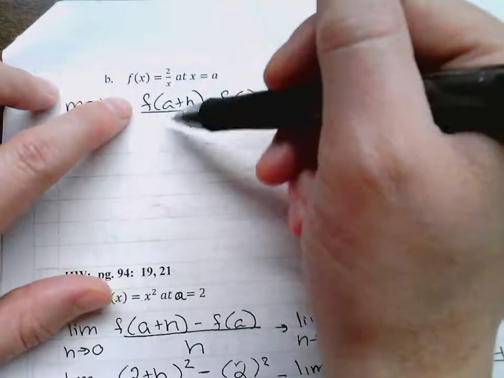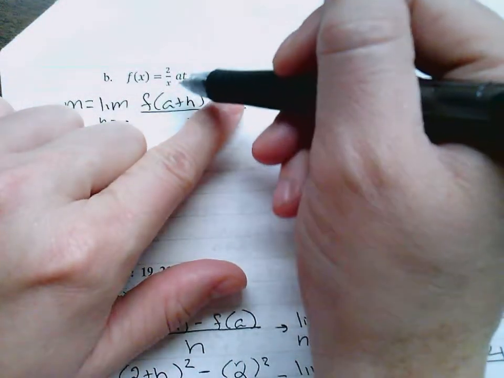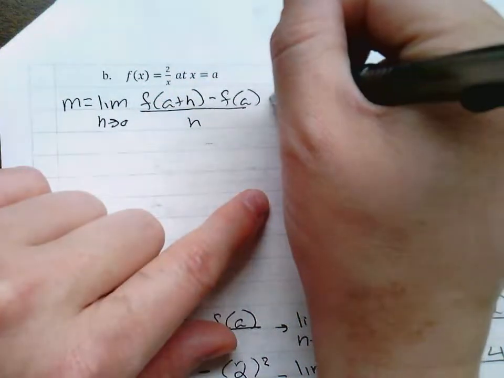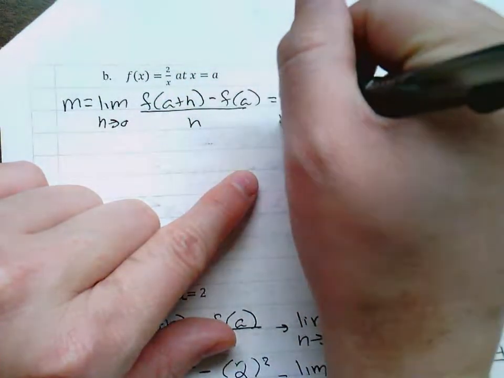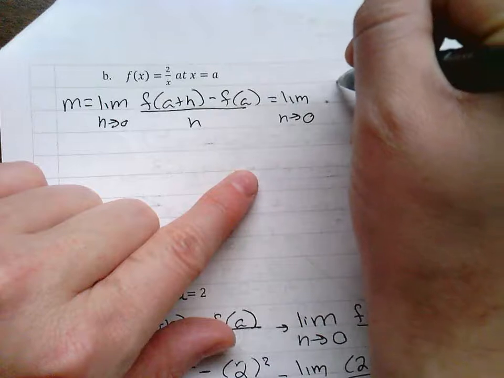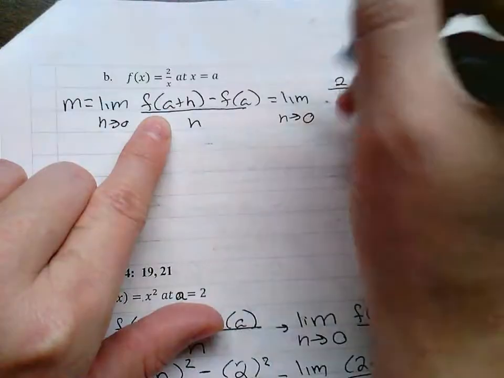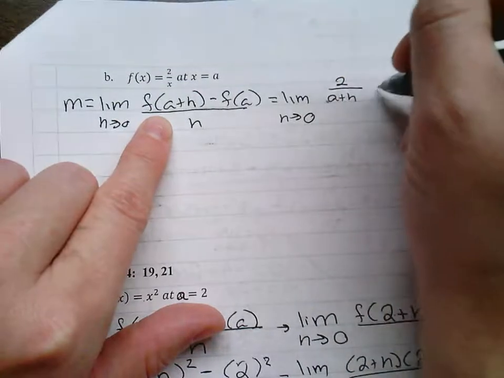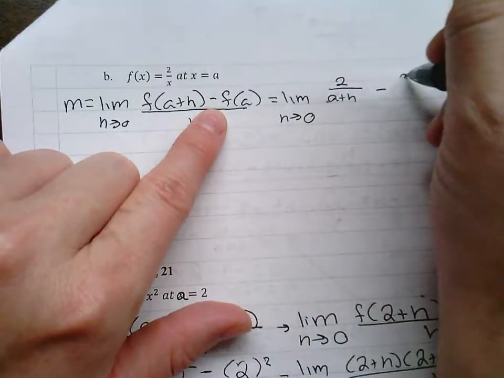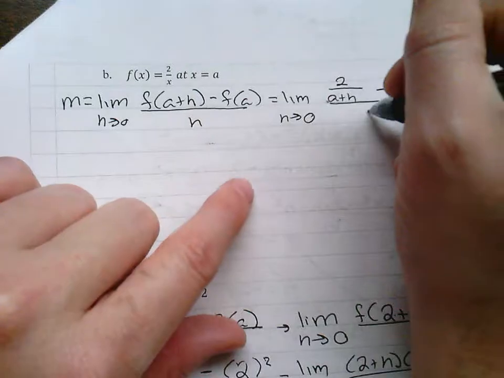So remember, just this part here where I see x, I'm going to put a plus h. So I'm going to have the limit as h approaches 0 of 2 over x, which is a plus h, minus f of a, so that's going to be 2 over a, over h.